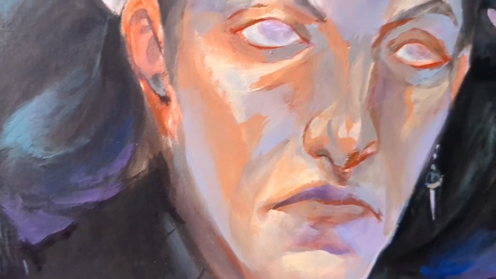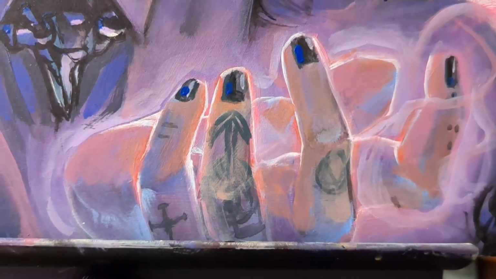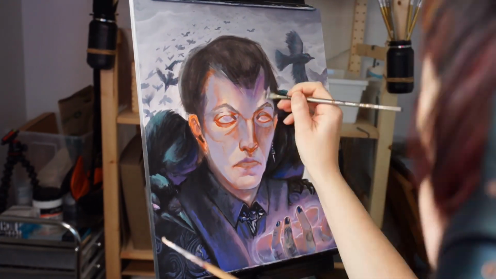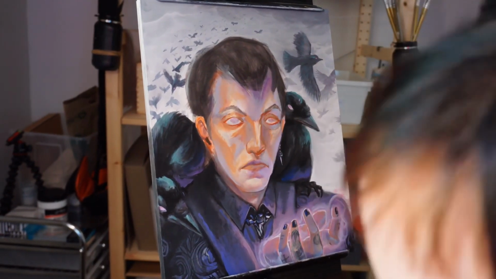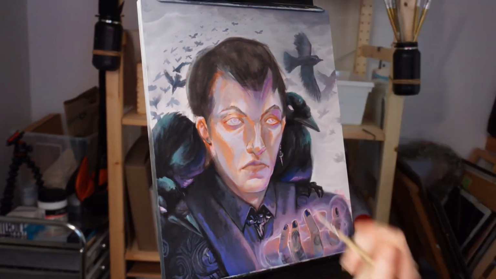Now we've got shadow areas and light areas, and it gives me something to work off to start adding a lot more details. I basically paint with thicker paint, and then I use a dry brush to blend it out to get a smoother gradient.